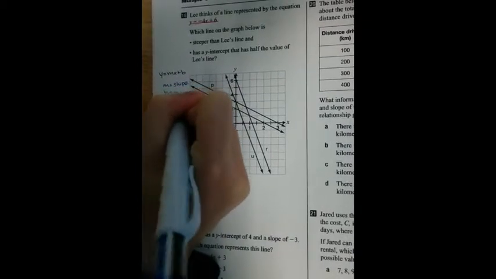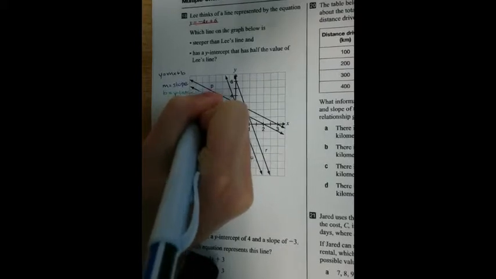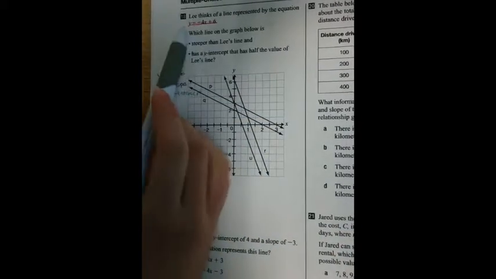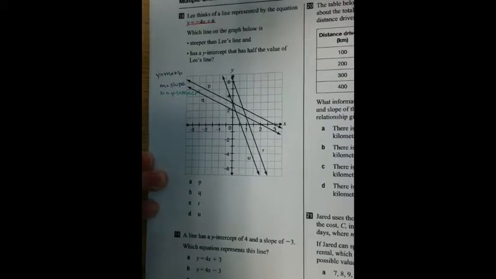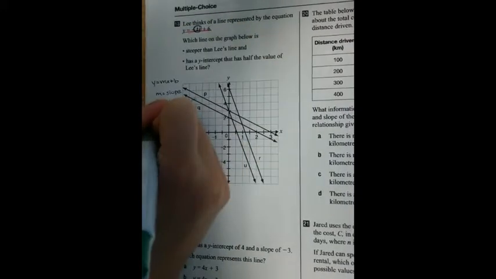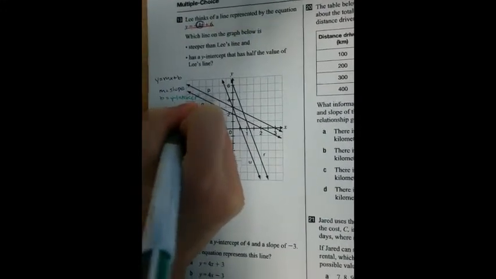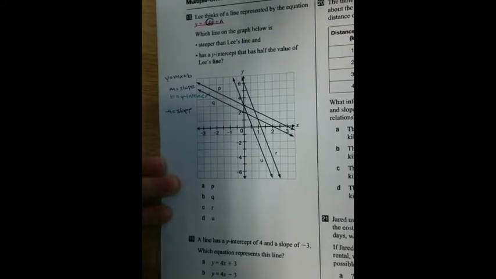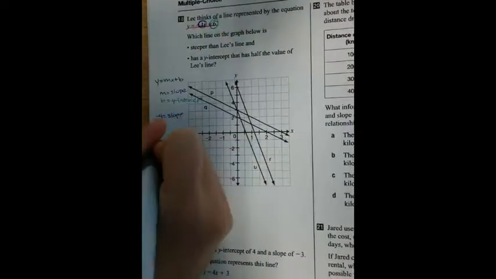You guys should have learned that m equals slope and b equals the y-intercept. With this said, it's quite easy to figure out anything in this equation simply because the equation is y equals negative 4x plus 6. So in this situation, negative 4 would be m, meaning negative 4 is the slope, and 6 would be the y-intercept.